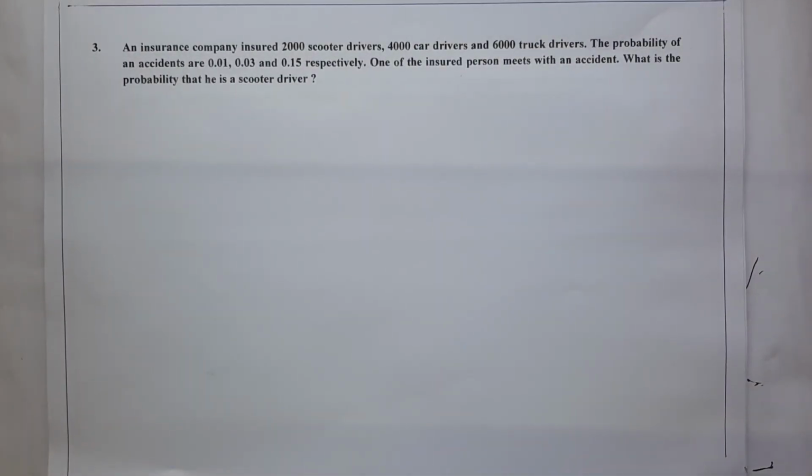Now discuss one more question using Bayes theorem. An insurance company insured 2,000 scooter drivers, 4,000 car drivers and 6,000 truck drivers. The probability of accidents are 0.01, 0.03 and 0.15 respectively. One of the insured person meet with an accident. What is the probability that he is a scooter driver?